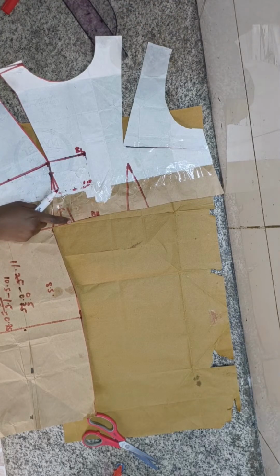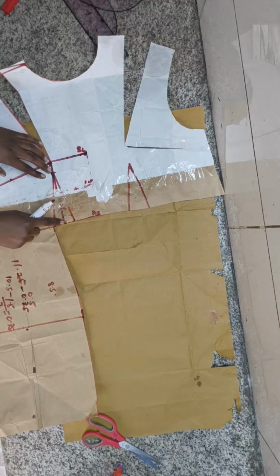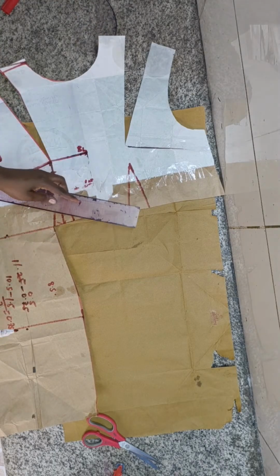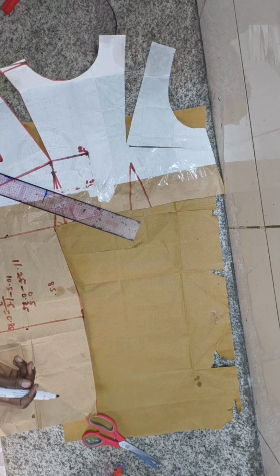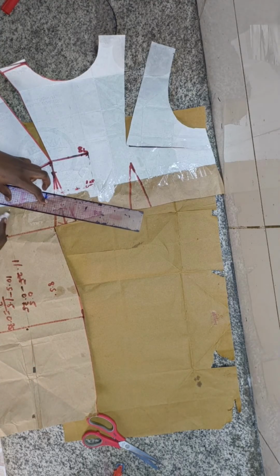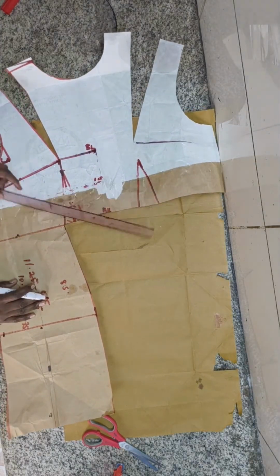So from this point, where the dart was, I'm going to spread.